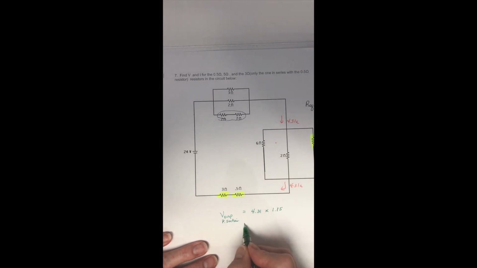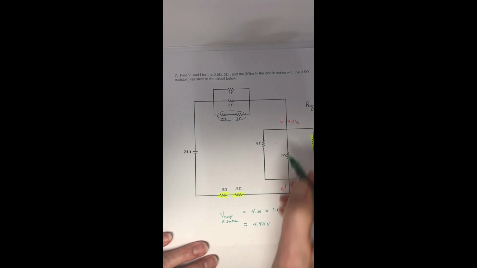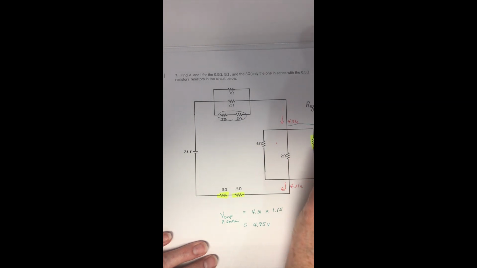And when I do that, I get a number of 4.95 volts.